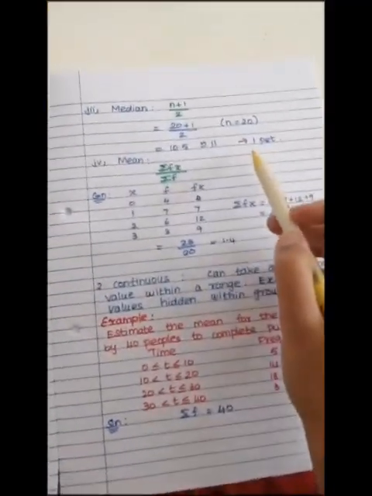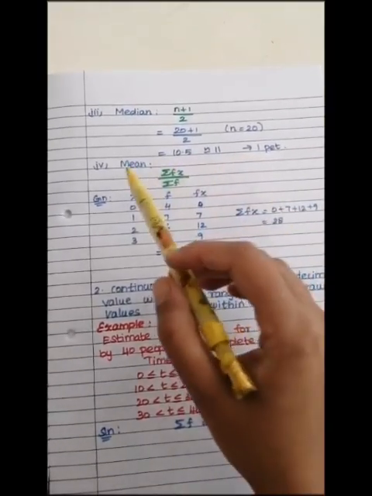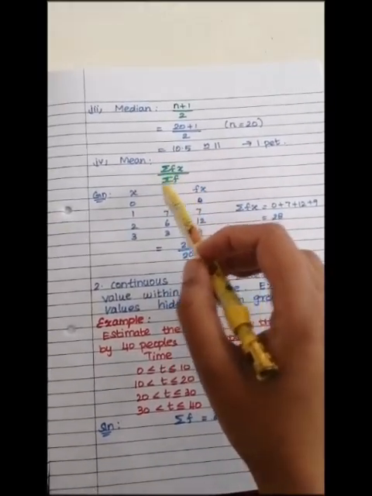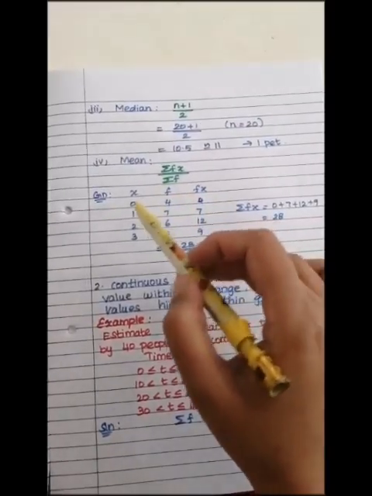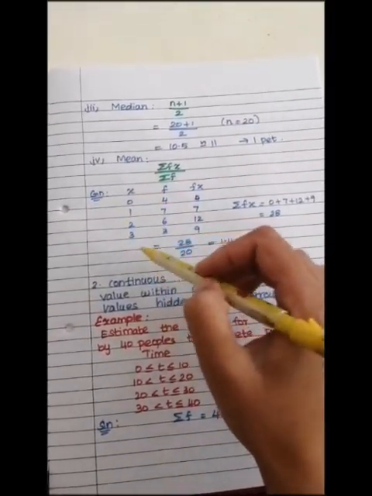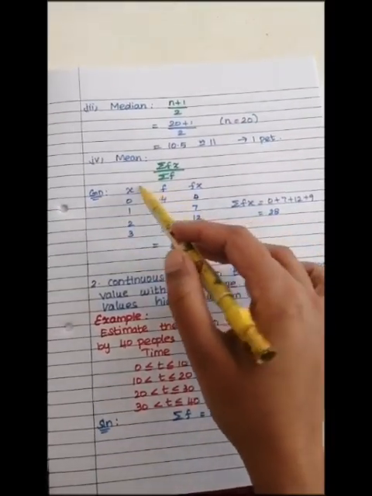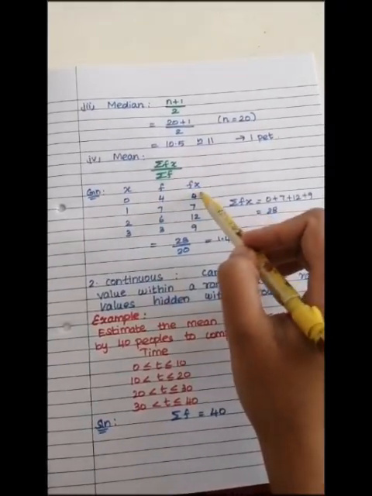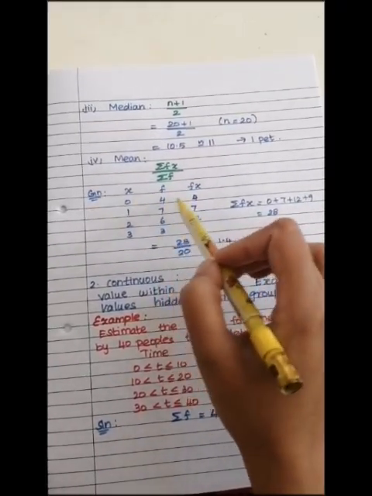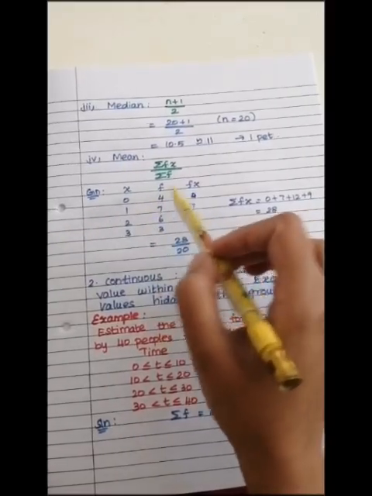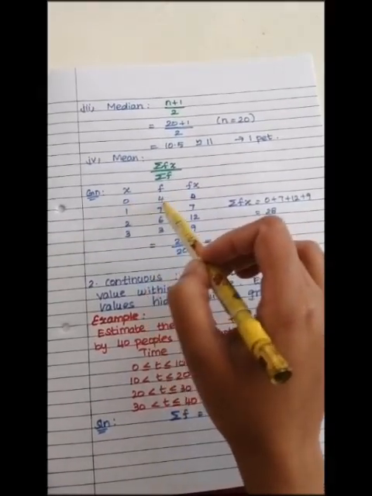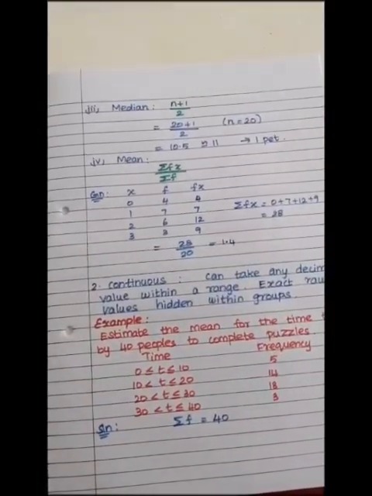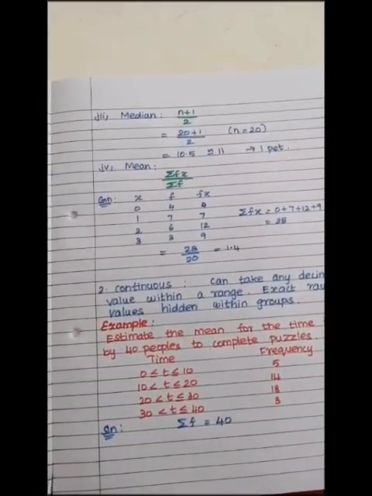So 1 is the median, and for the mean, we know the formula, summation of fx divided by summation of f. The f is given in the question. So we have to find the fx value, multiplying both. 0 into 4 is 0, 7 into 1 is 7, 6 into 2 is 12, and 3 into 3 is 9.